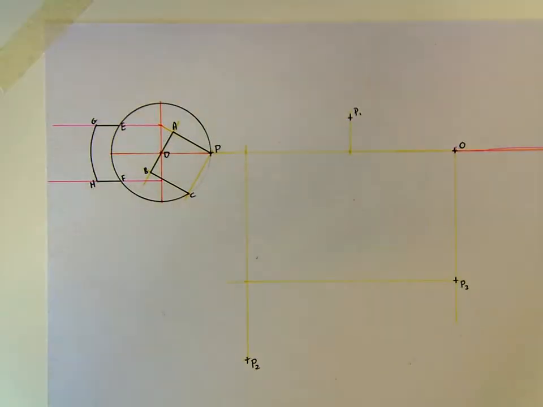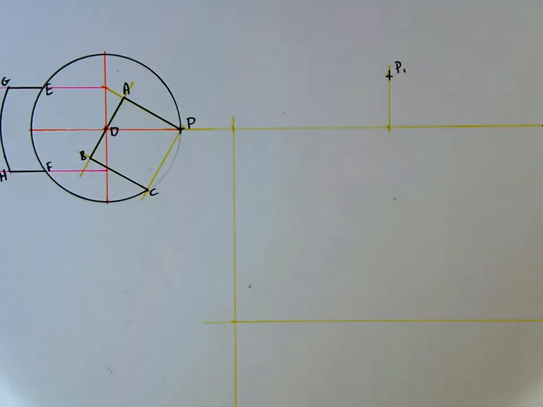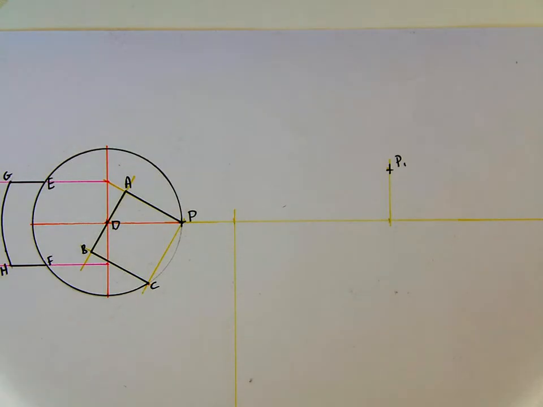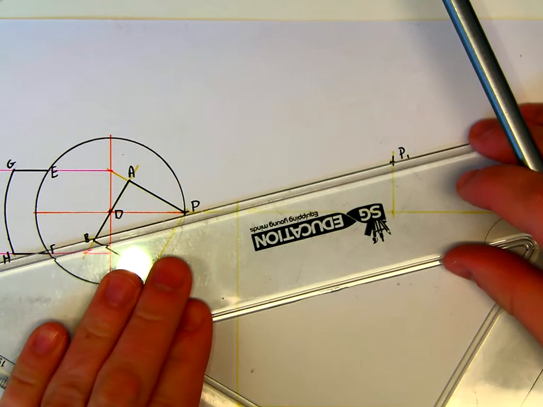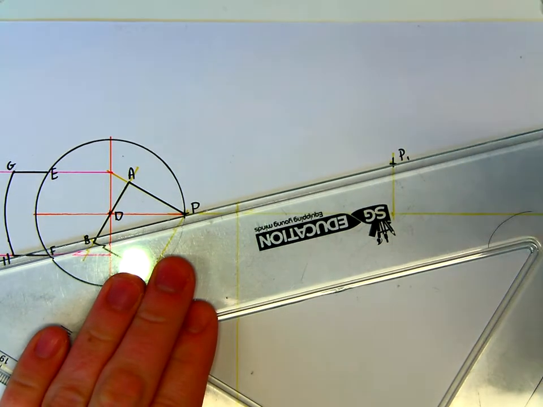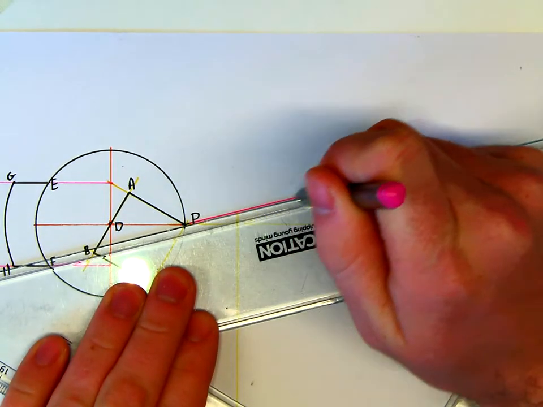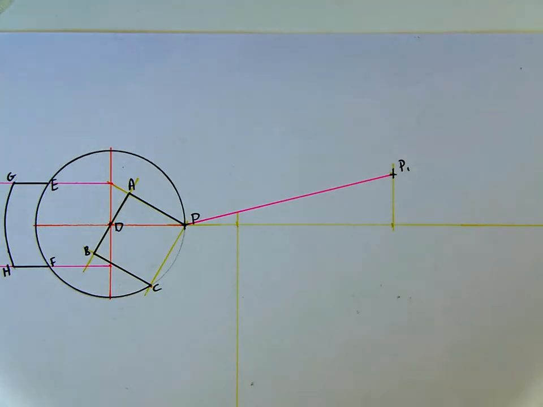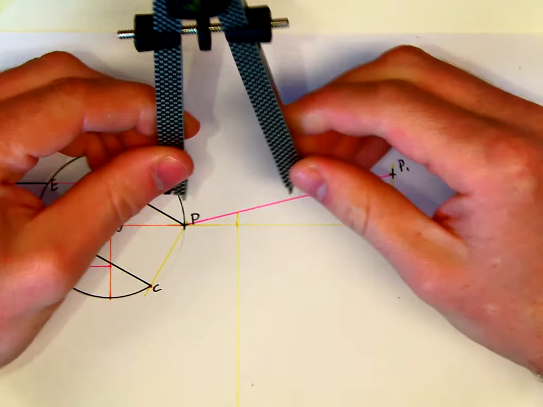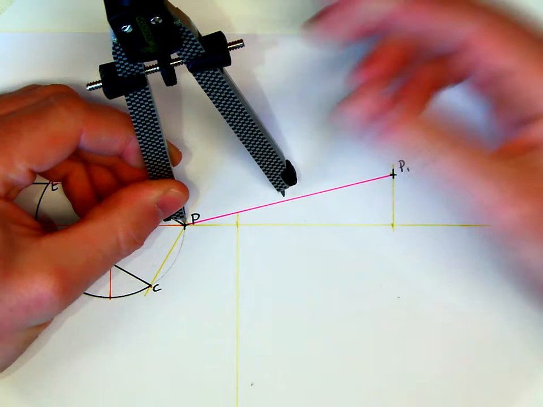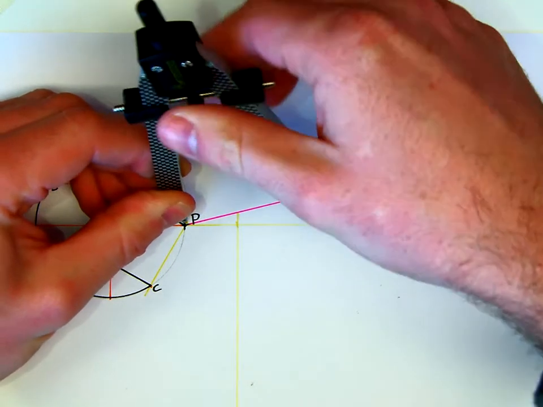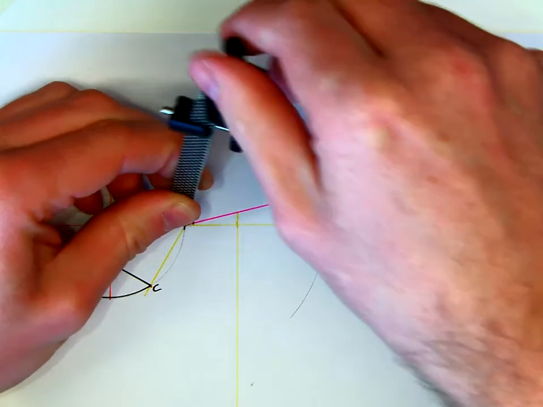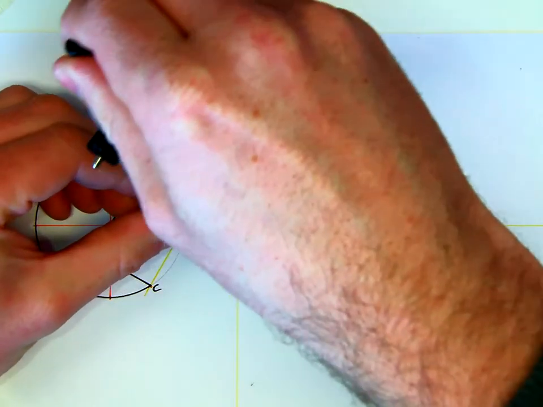So just zoom in on this up here. So from P to P1. And I use my compass to bisect that. So to bisect that, I put my compass on P, I measure more than halfway, and I swing below the line, and I swing above the line.